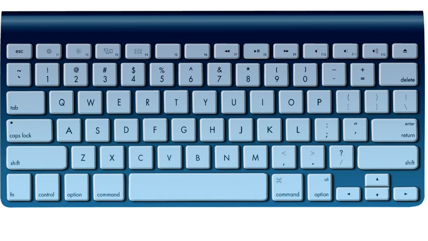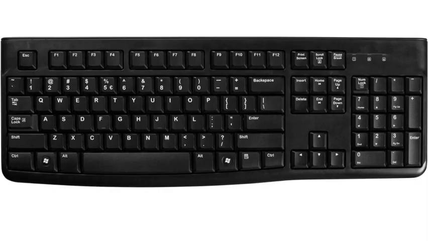Now, the keyboard is one of the most common types of input devices that are used in a computer. A keyboard consists of letters, numbers, and other types of keys that perform different types of functions when you are making use of the computer system.